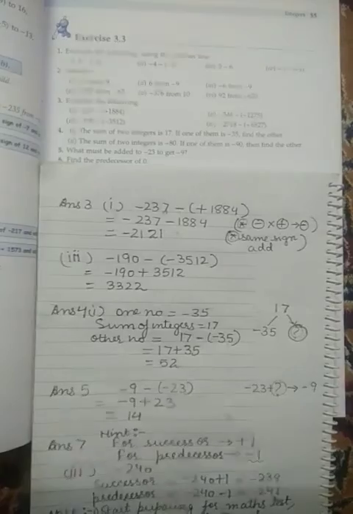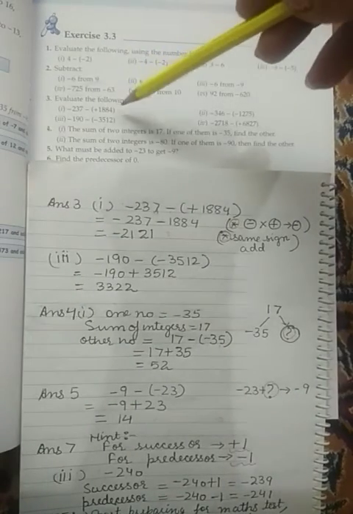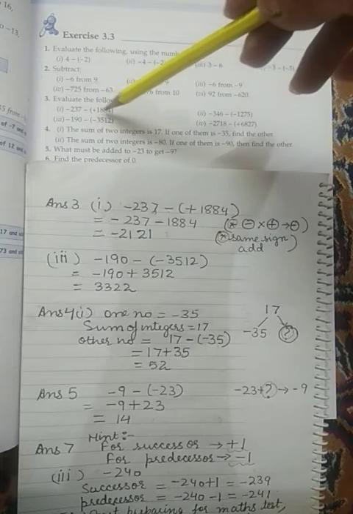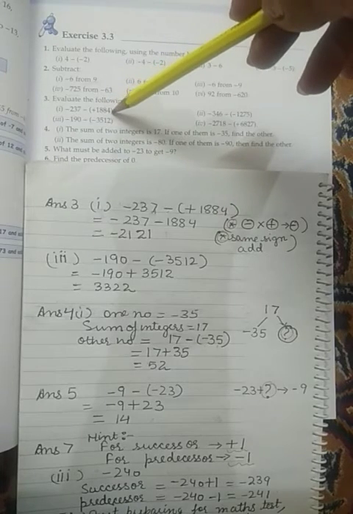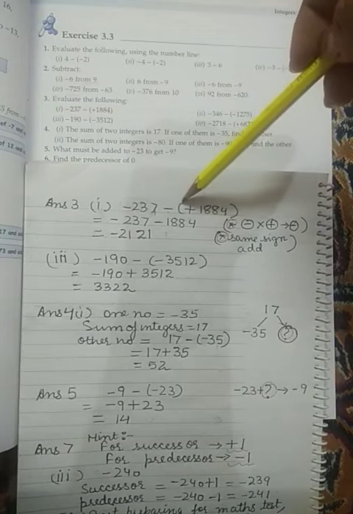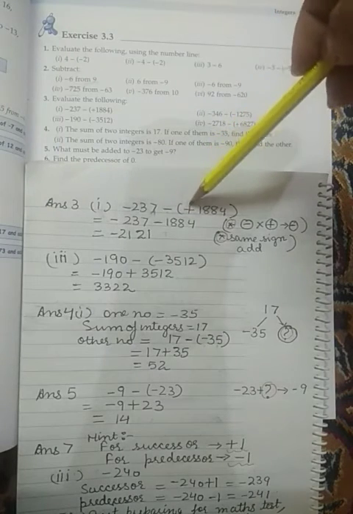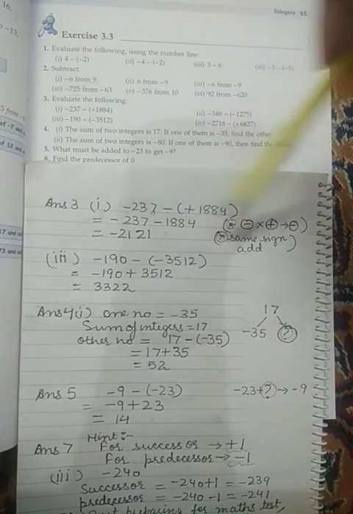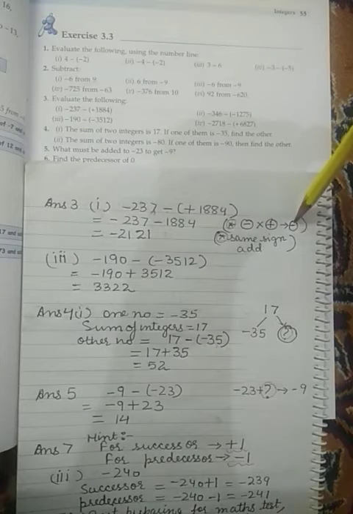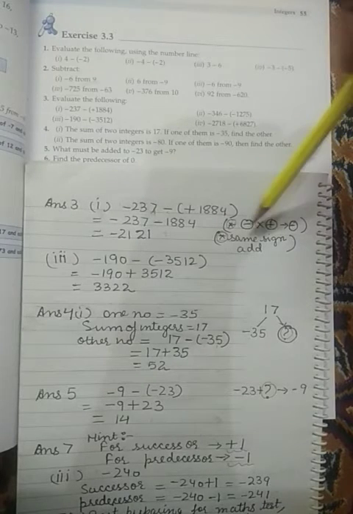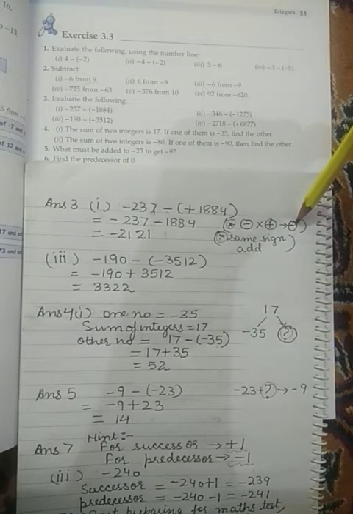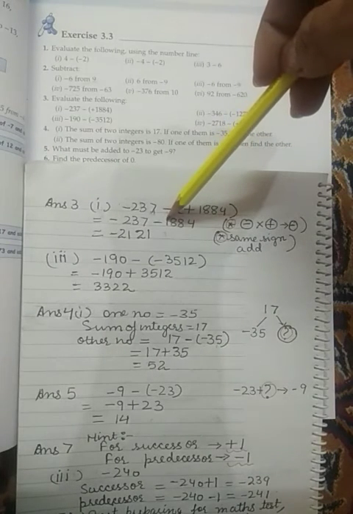In question number 3, let us take the first part. The question is minus 237 minus plus this number. Now look here children, whenever a bracket is there, what does the bracket mean? A bracket means the two signs are multiplying. And what happens when a negative sign multiplies with a positive sign? The result is minus. Yes? So two opposite signs, when they multiply, we get minus. So minus will come here.